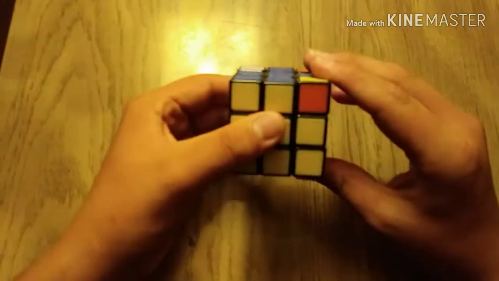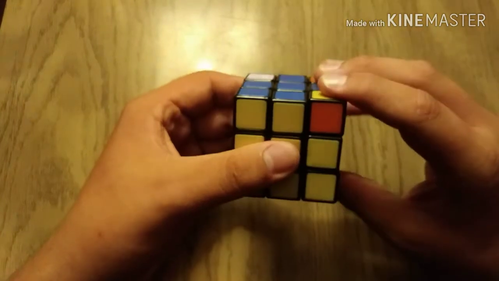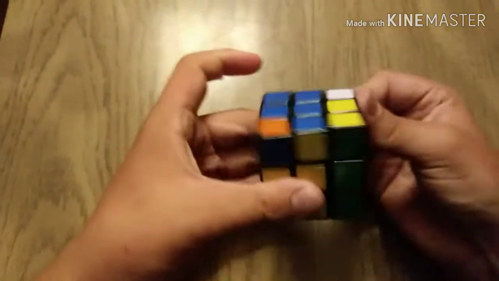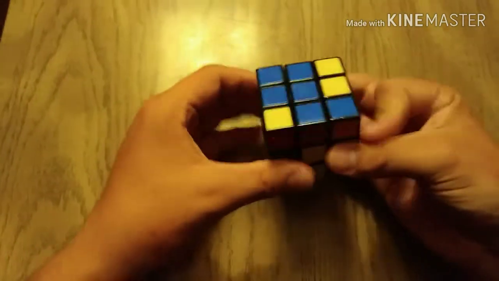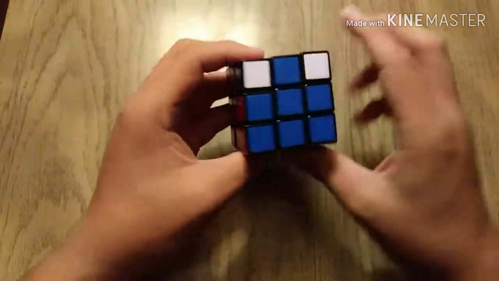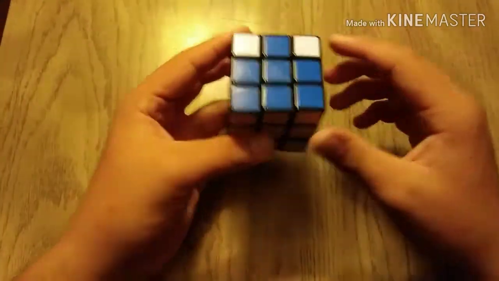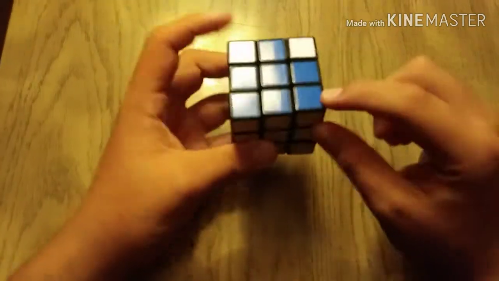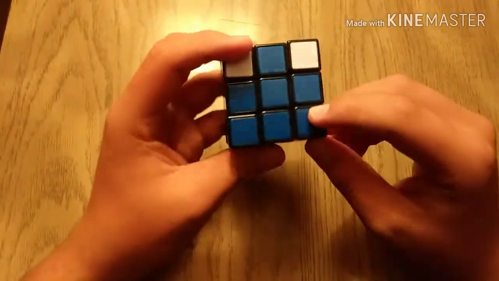So I'm going to go ahead and do the same set of movements. So up, left, down, right, down, and then up, left, down, left, up, left, down, and now it made it 2. Now I'm going to quickly go ahead and show you the corners opposite of each other real quick. So let me do that.